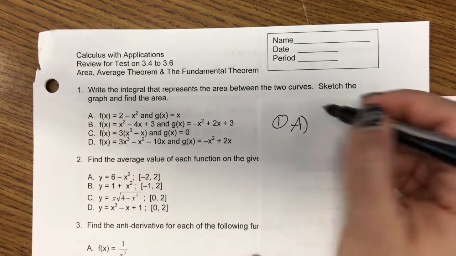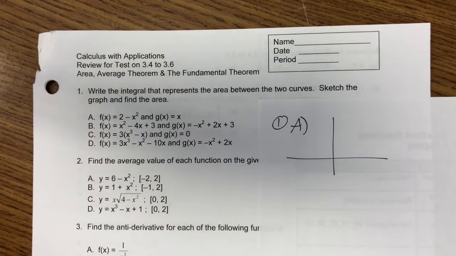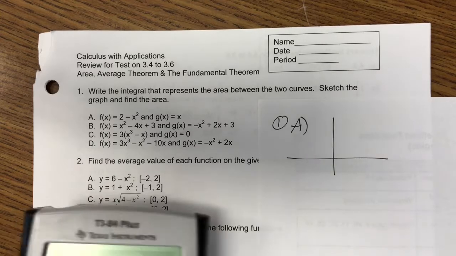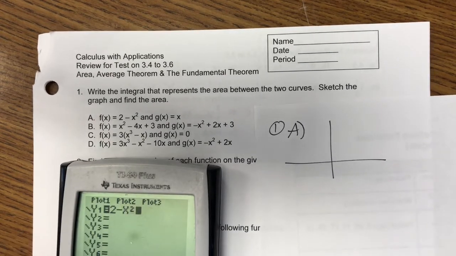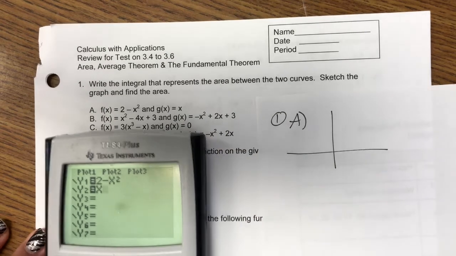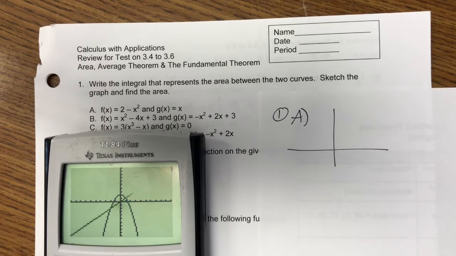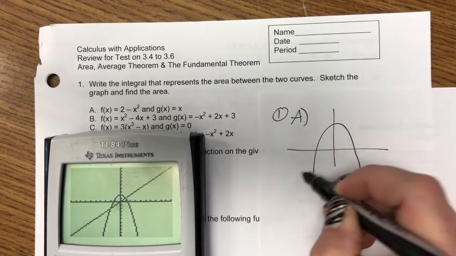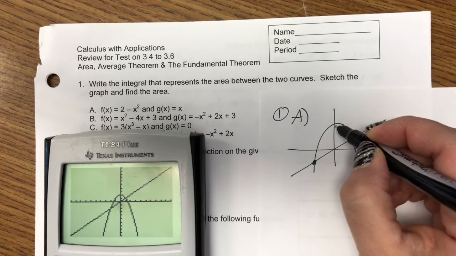One says write the integral and sketch the graphs. So I'm going to start with the graphs. You need a calculator. It's helpful. I like to put f of x in y1 and g of x in y2. That way, if I keep it consistent, and it matters these points of intersection, and it matters which graph is on top.